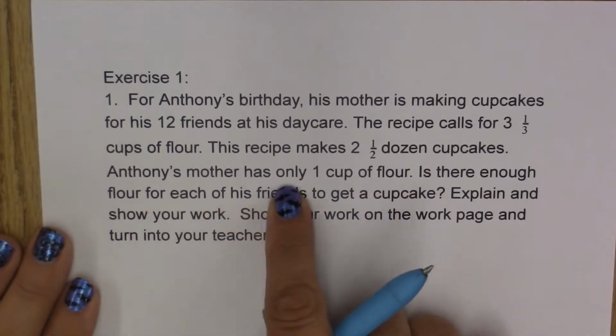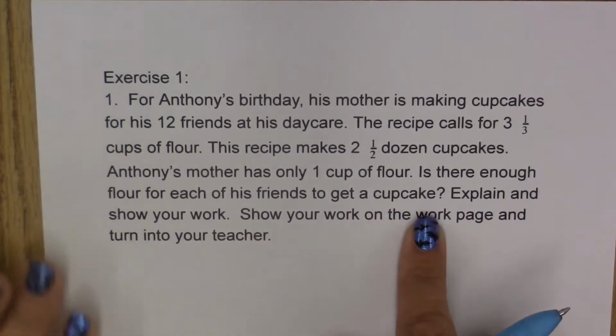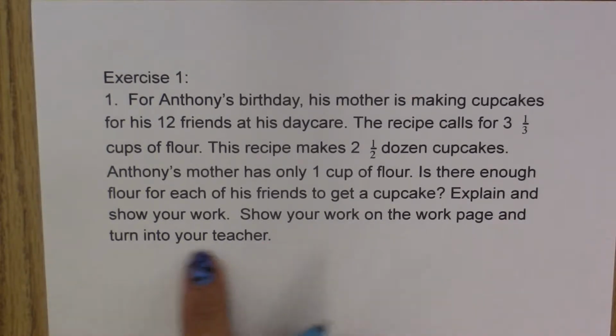Anthony's mother only has 1 cup of flour. Is there enough flour for each of his friends to get a cupcake? Explain and show your work. Show your work on the work page and then turn it in to your teacher.